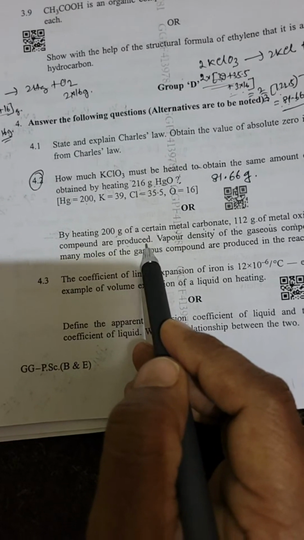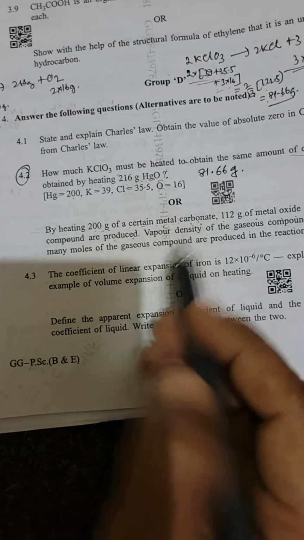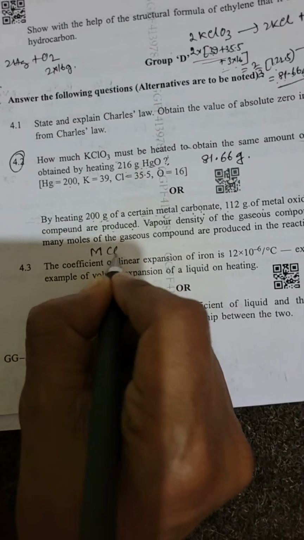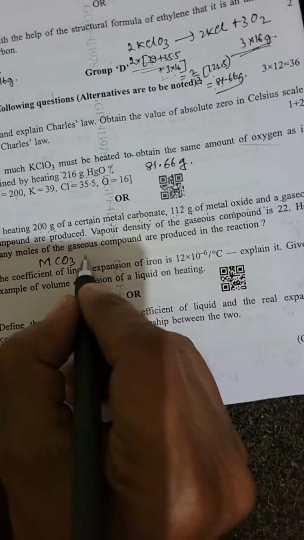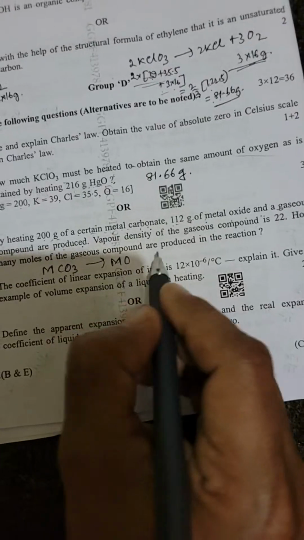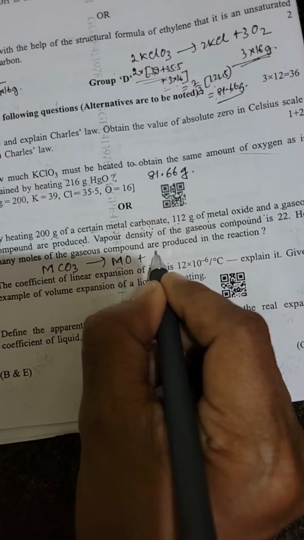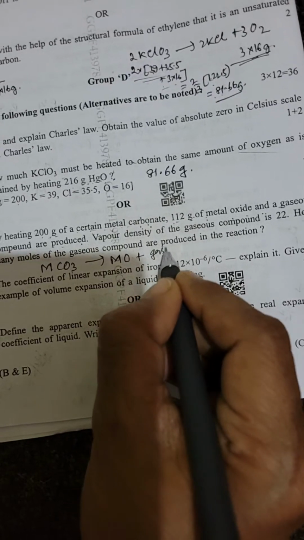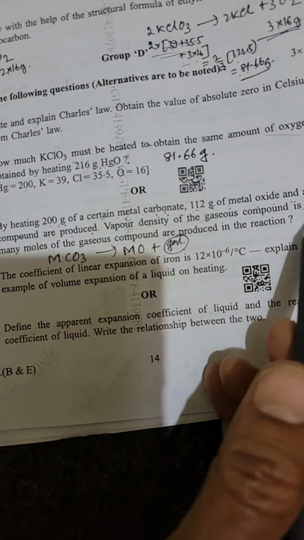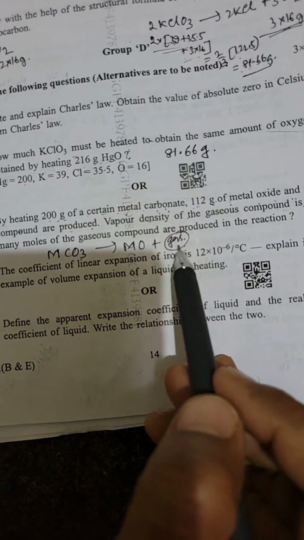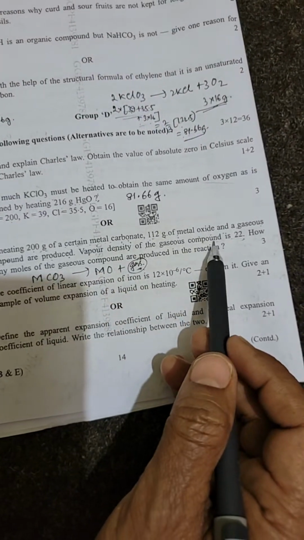So the metal carbonate is MCO3, giving 112 gram of metal oxide plus a gaseous compound, the gas. The vapor density of this gaseous compound is 22.